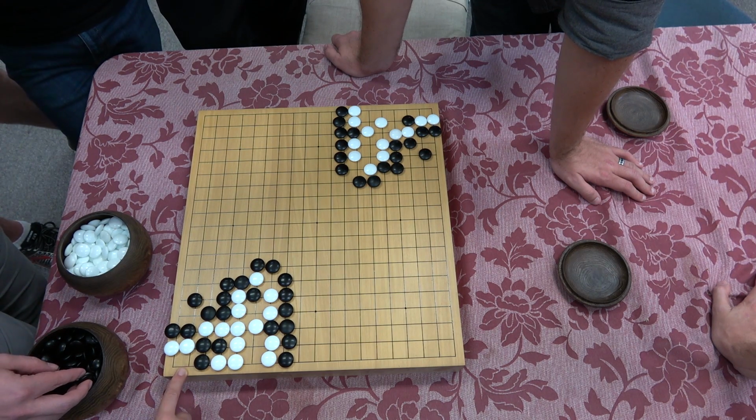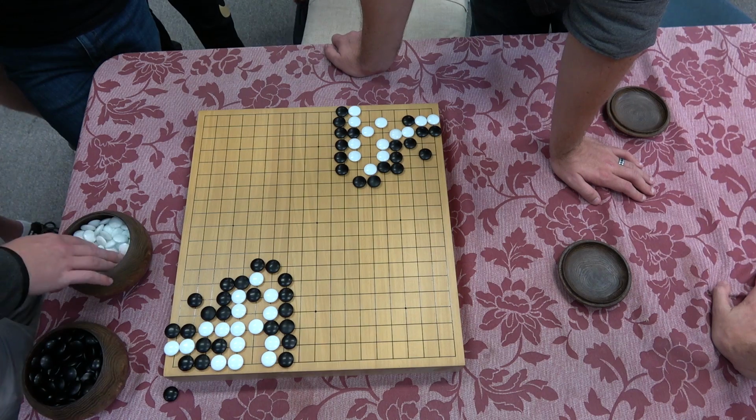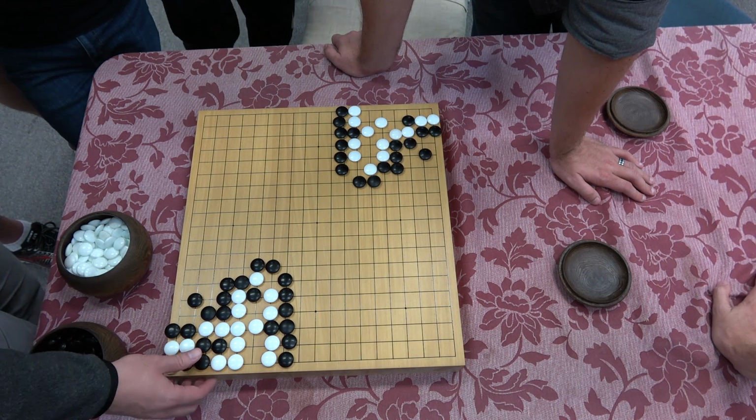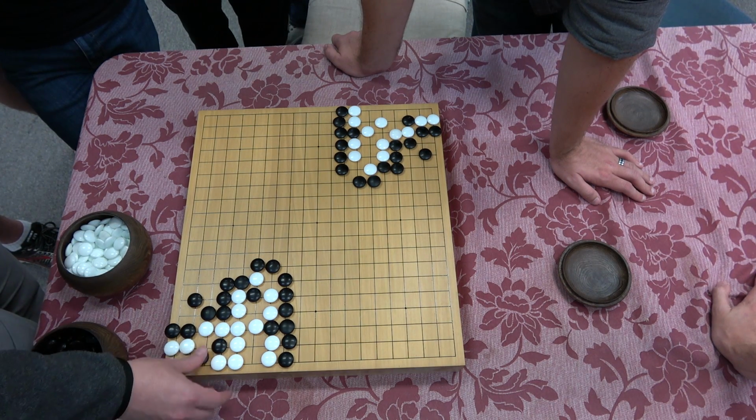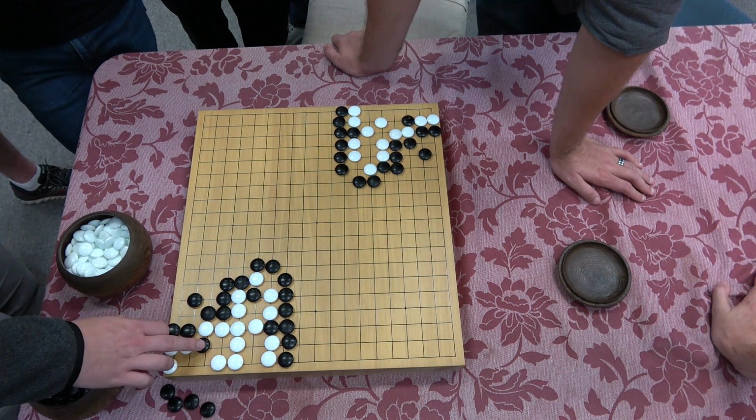So you would take these, right? Or wait, it's black's turn? Black's turn. Okay, black goes here for sure then, because it makes this shape and you go there. Yes. Magic time. We let white kill four stones instead of three. And we take this Atari here. That's just crippling.